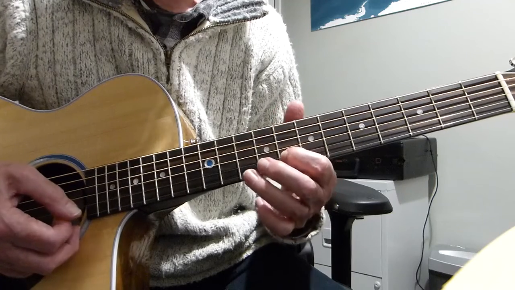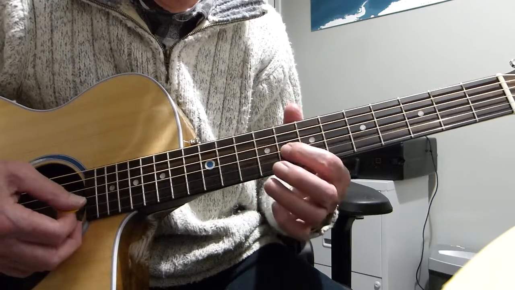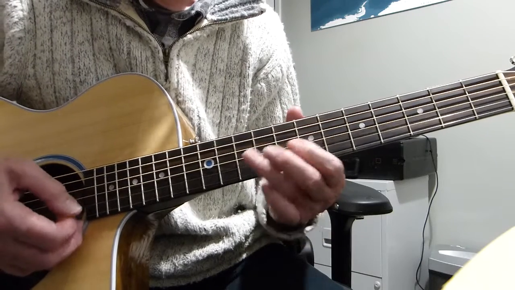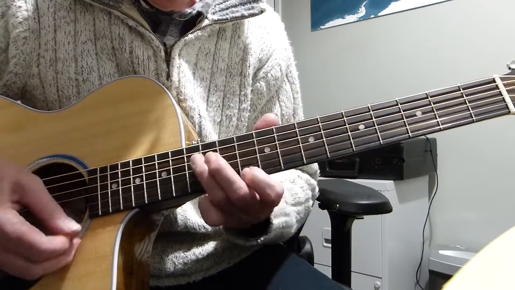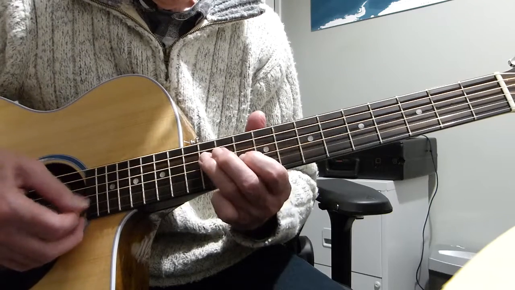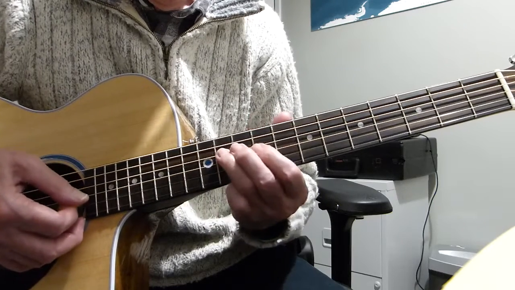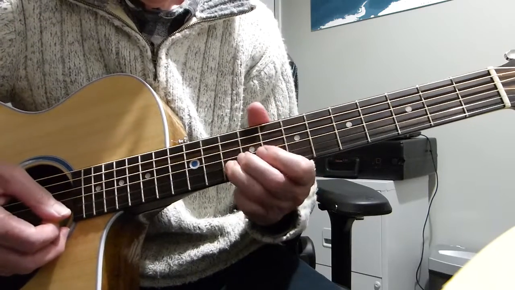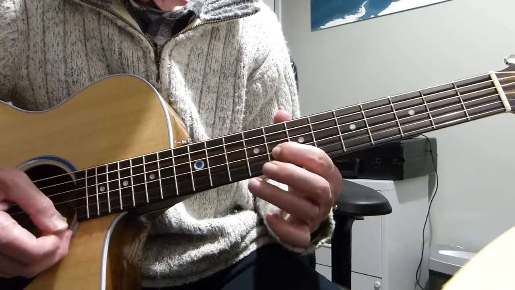Down to the 8th on the 2nd, and then 2 hits on the 8th on the 3rd. So now you've got this. That's as far as we got.